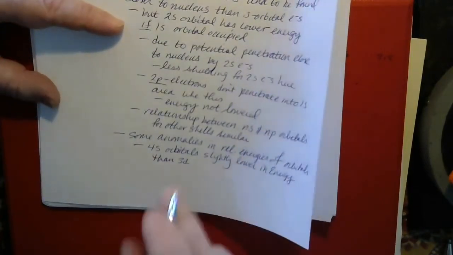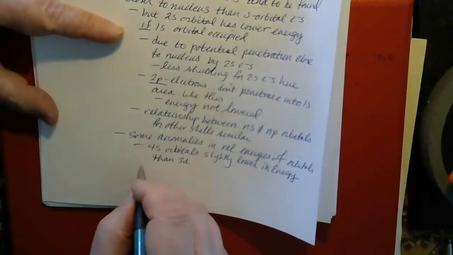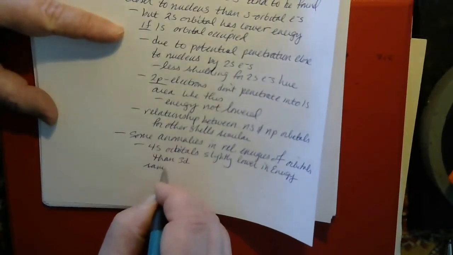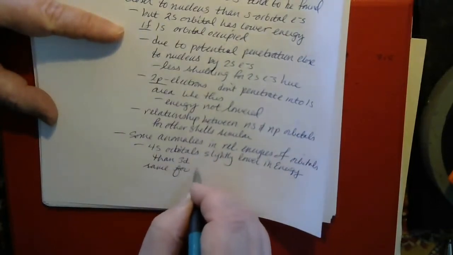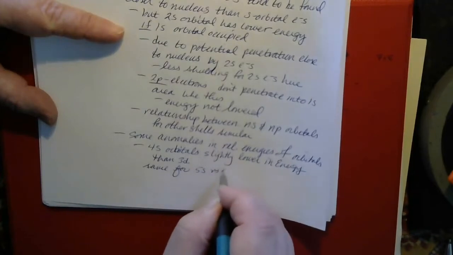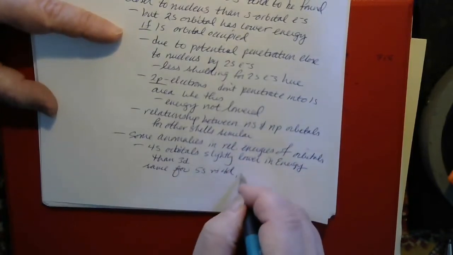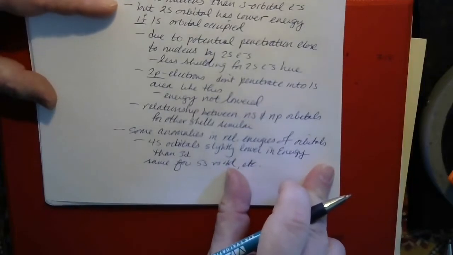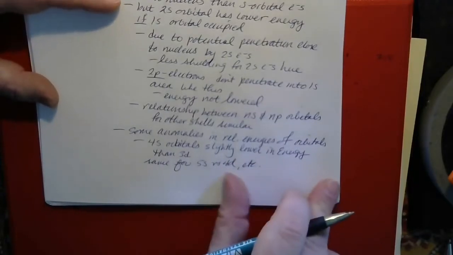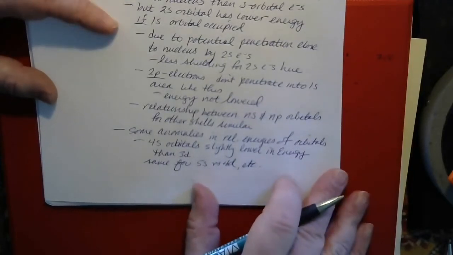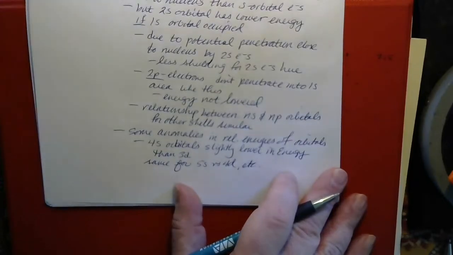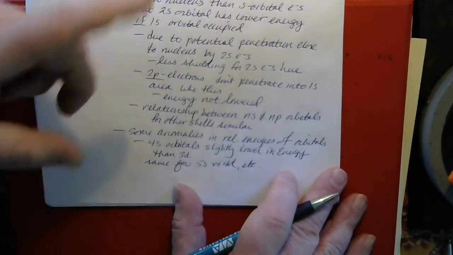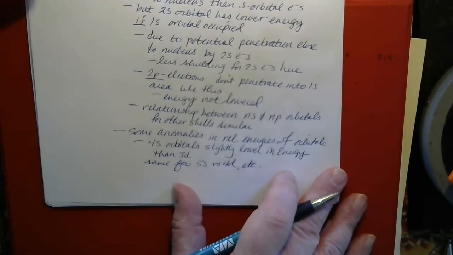And so 4s will fill first. And that's actually the same for 5s versus 4d, and so on, all the way out. Basically, the s orbitals of the next shell will be slightly lower in energy than the d orbitals of the current shell that you're working on.